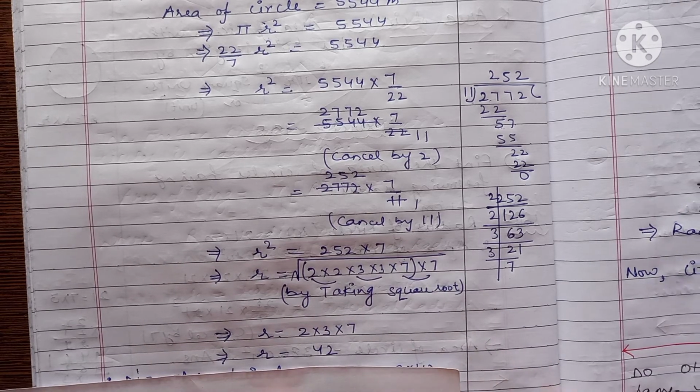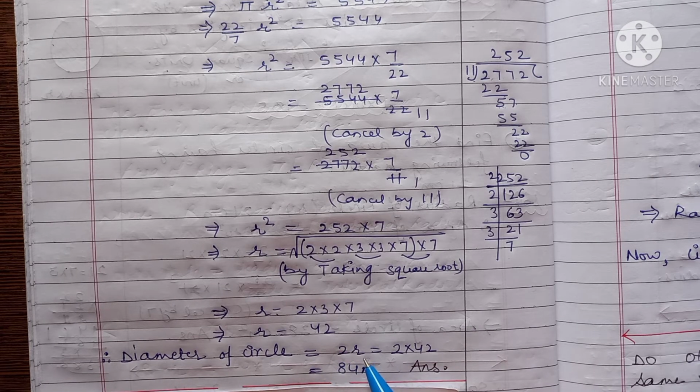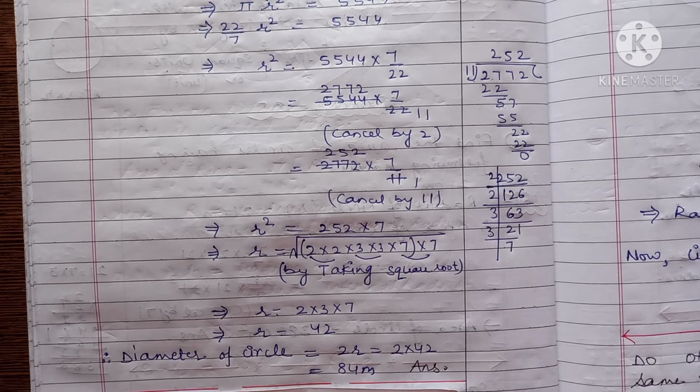So r is 42, but here we have to calculate diameter. Diameter of circle is twice the radius, so it is 2r, 2 into 42. So diameter comes out to be 84 meter. In this way we can calculate the diameter. Sometimes we are given the area and they ask to find the circumference of the circle. Same thing, first we calculate the radius r, and then by using the formula of circumference we can find the circumference. Or sometimes circumference is given and they ask to find the area of circle, then we proceed in the same way.